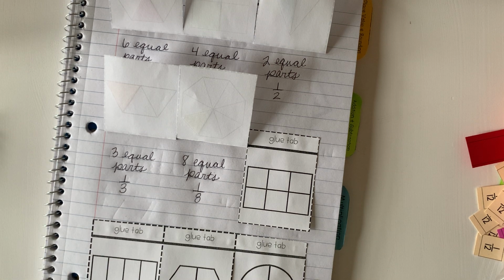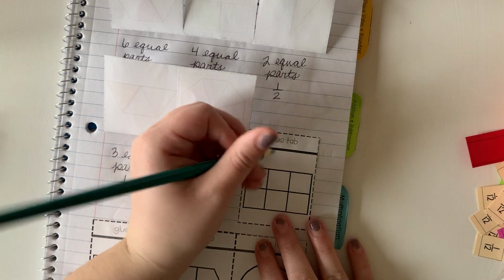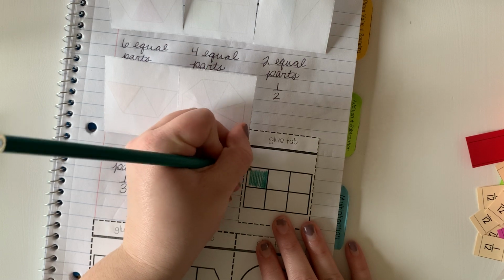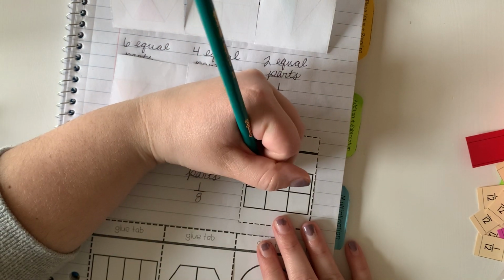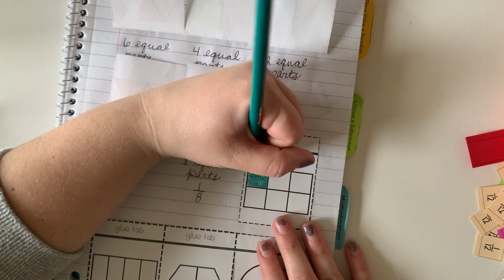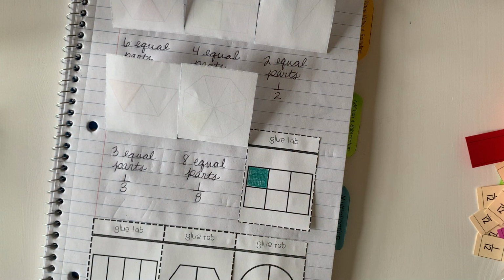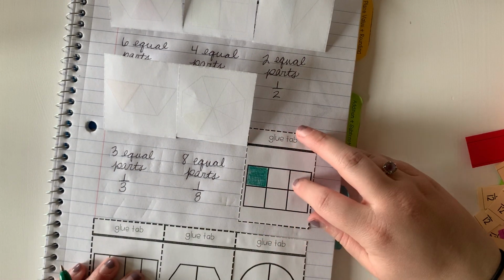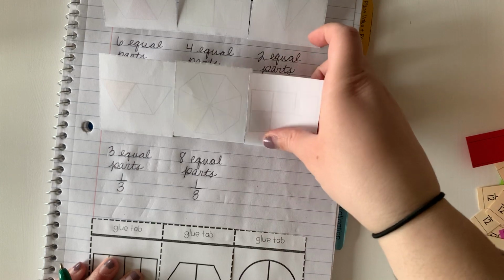The next one is a rectangle, and it is split into 1, 2, 3, 4, 5, 6 equal parts.